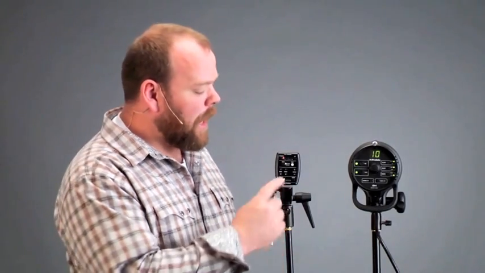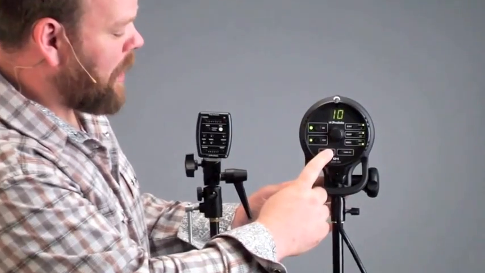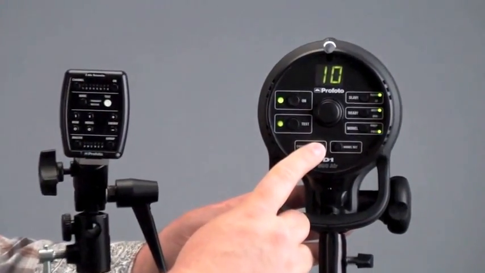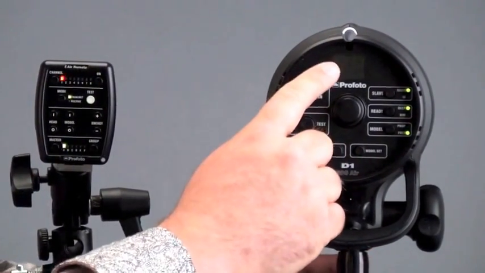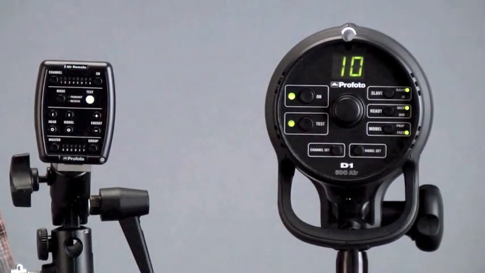The Air remote simply mounts onto your hot shoe. And to set it up, we're going to make sure the slave option on the back of the D1 is set to radio. Next, we're going to press the channel set button in the lower left-hand portion of the light, and it's going to bring up a number and a letter. The number is what channel we're on. All of the lights that you have set up need to be on the same channel.